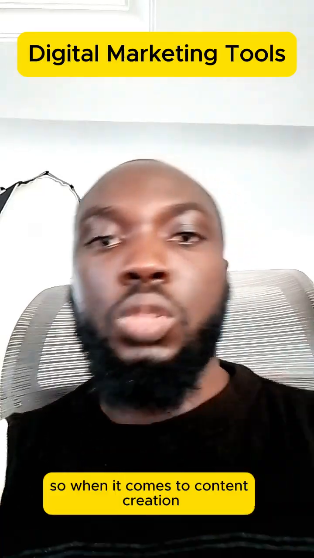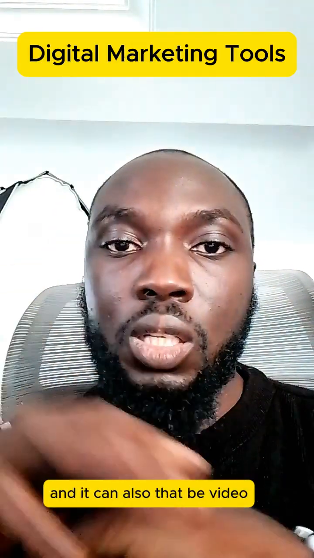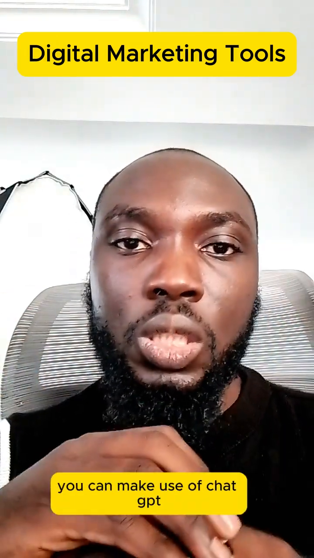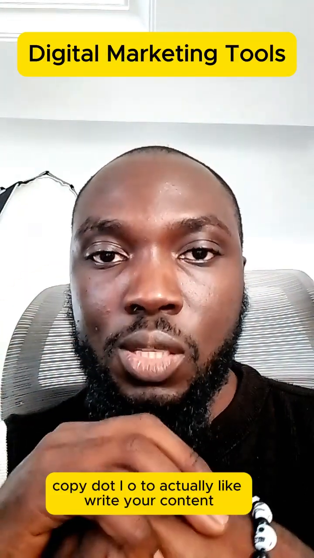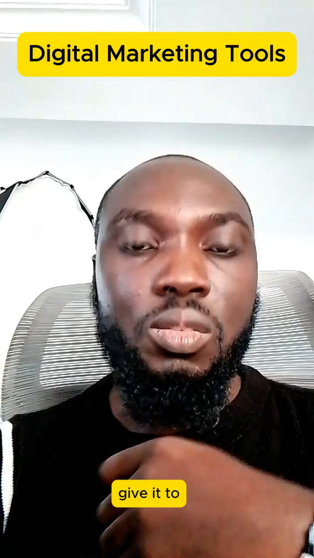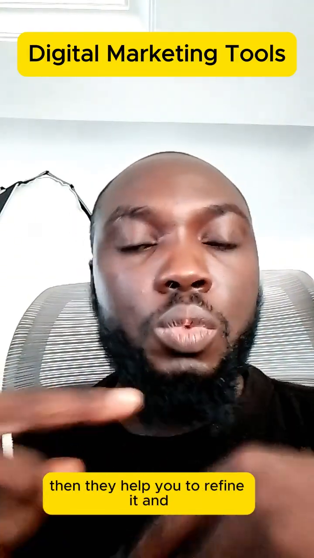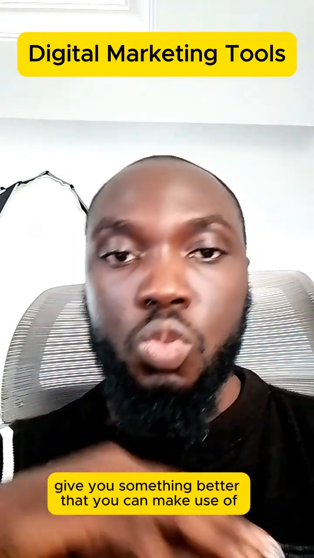When it comes to content creation, content can be text, graphics, or video. For text content creation, you can make use of ChatGPT or Copy.io to write your content, or you can write your own content, give it to either of these tools, and they help you refine it and give you something better that you can make use of.